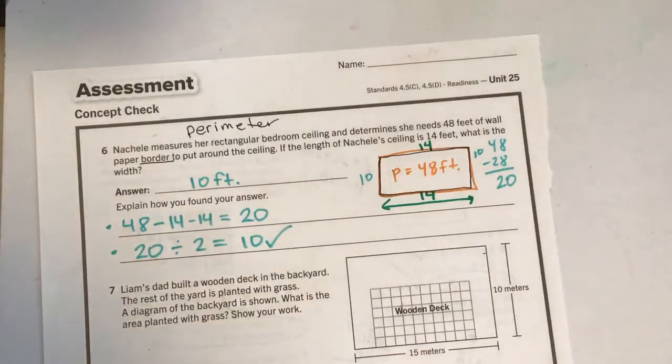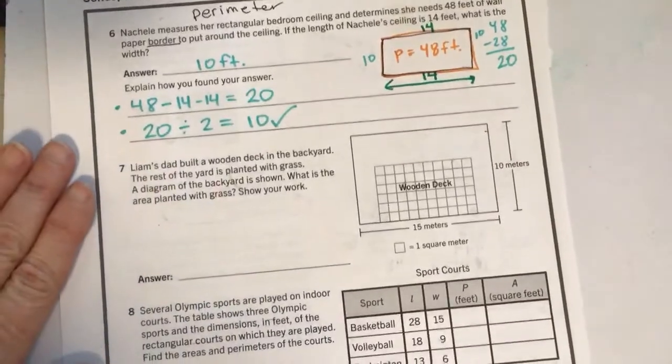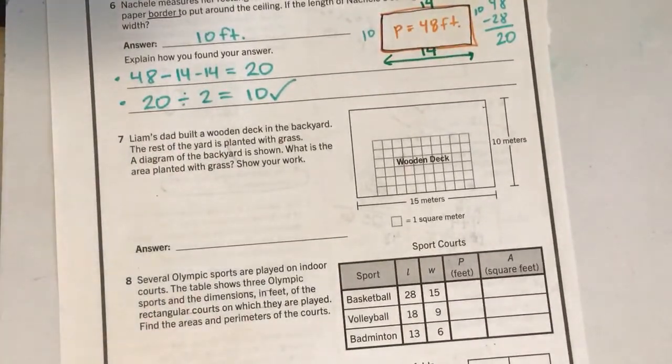All right. These are getting challenging, aren't they? They are. All right, so let's look at number 7. Ooh, number 7. I spent a lot of time figuring out number 7.